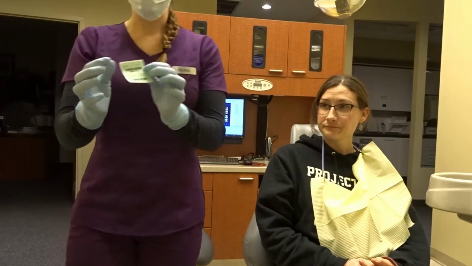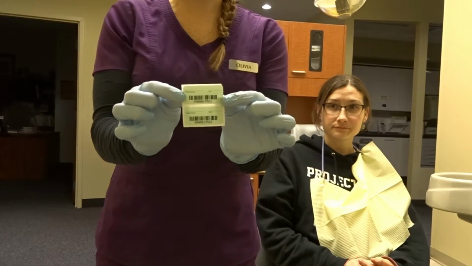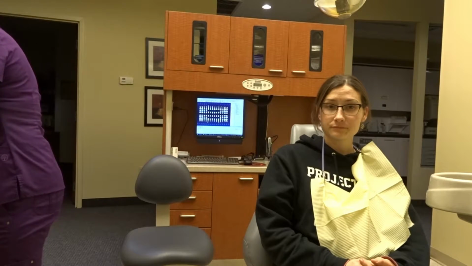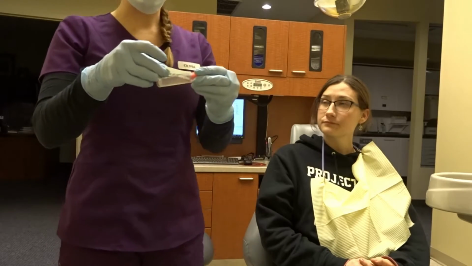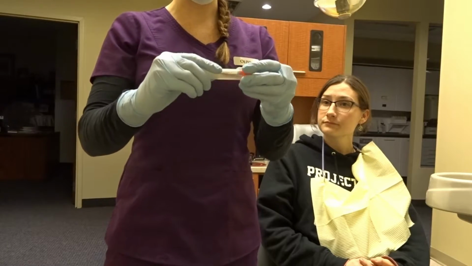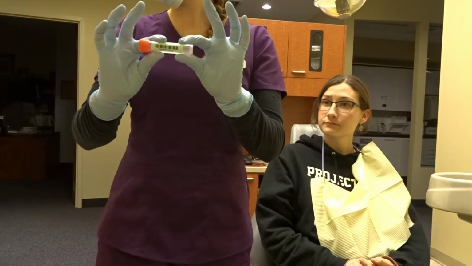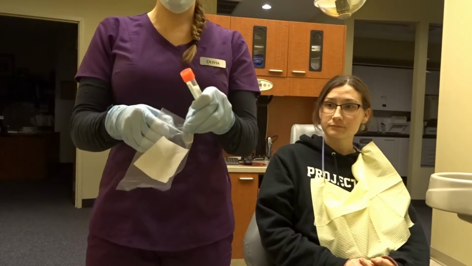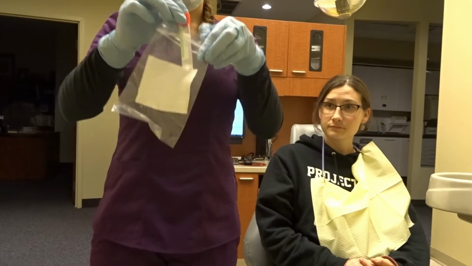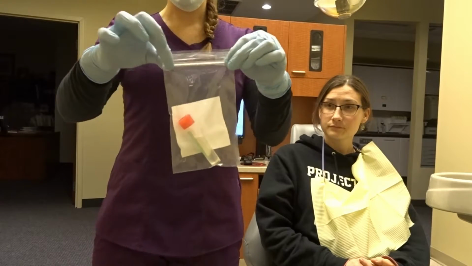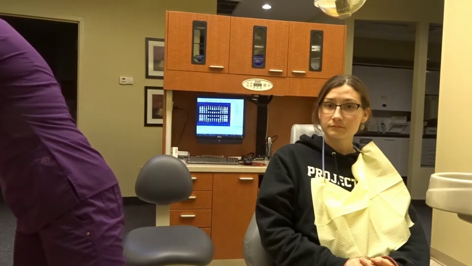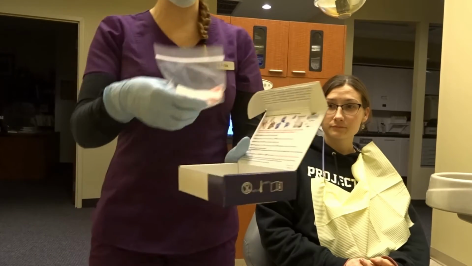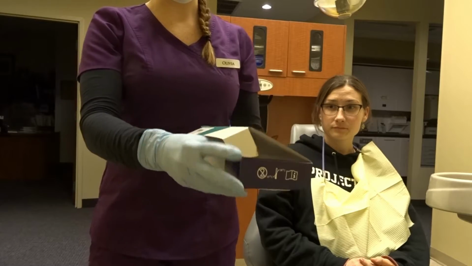The patient's name and date of birth will be written on this sticker here. It will be placed onto this tube here. The tube is then put into this bag here, and it is packaged back into this box and closed.